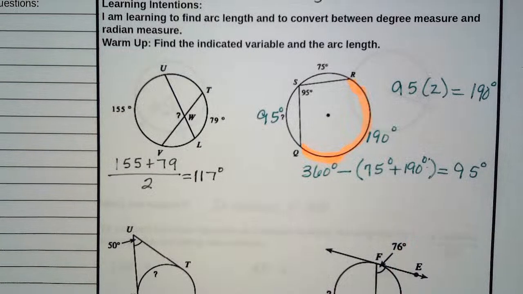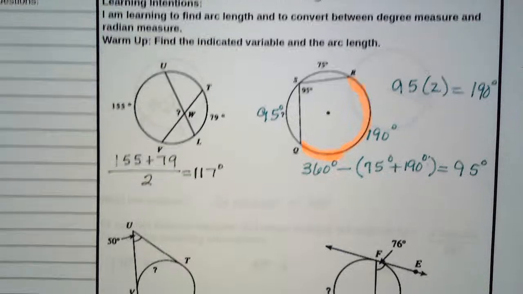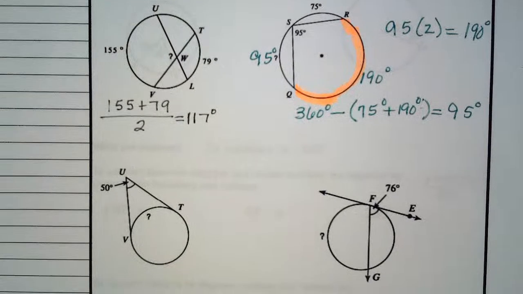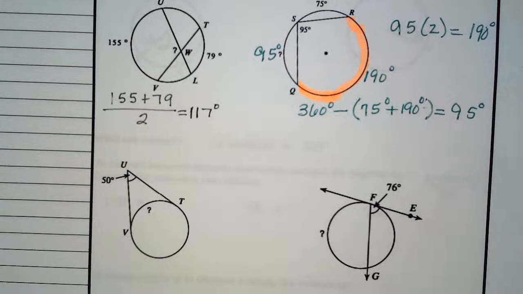Okay, if you're still kind of shaky on this concept, take a minute and look at it. We've got 2 more to go. Remember, if your vertex is inside the circle, you add them together and divide by 2. If it is on the circle, you divide by 2. If it is outside the circle, you subtract and divide by 2.